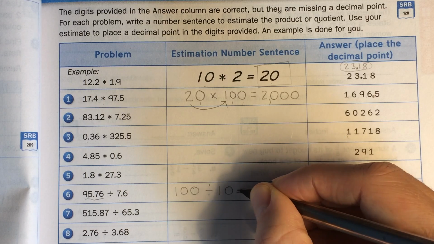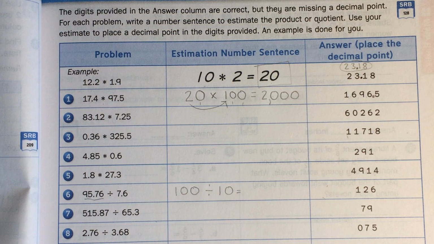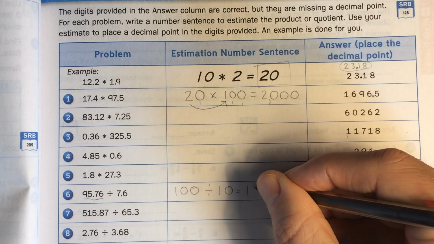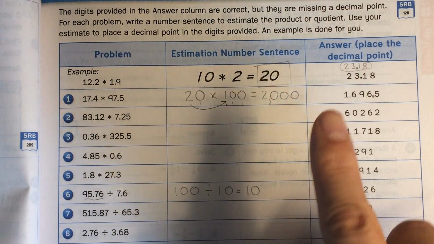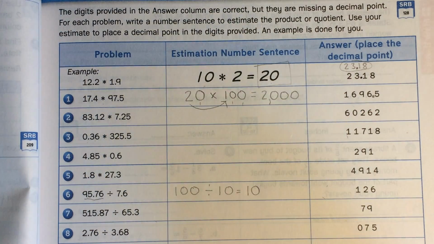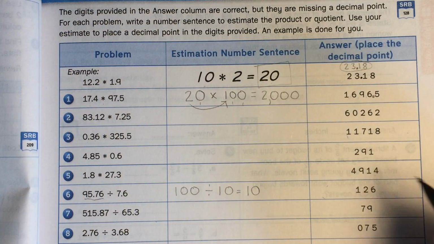And so ask yourself, can you do 100 divided by 10? Yeah. And another way to look at it is, what can we multiply by 10 to equal 100? Something times 10 equals 100. And I know 10 times 10 equals 100. 10, 20, 30, 40, 50, 60, 70, 80, 90, 100. So 100 divided by 10 equals 10. And if that's the case, where does our decimal need to go?